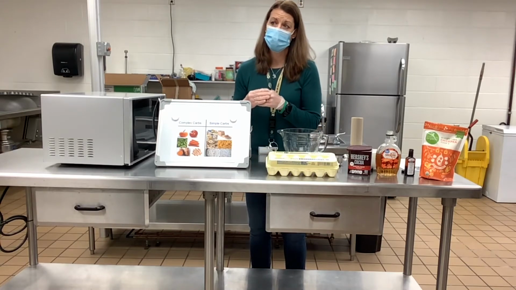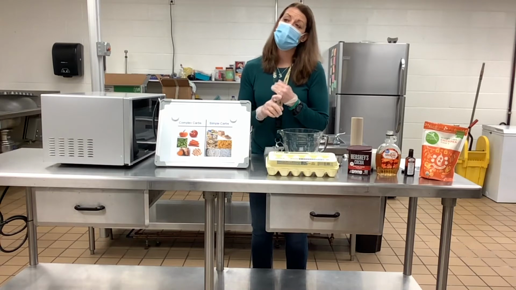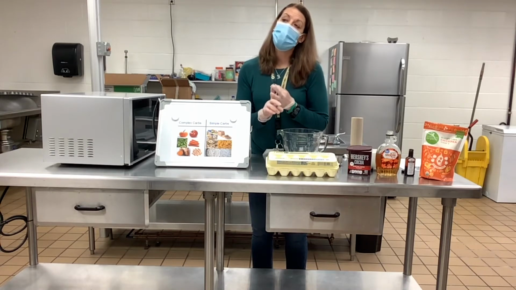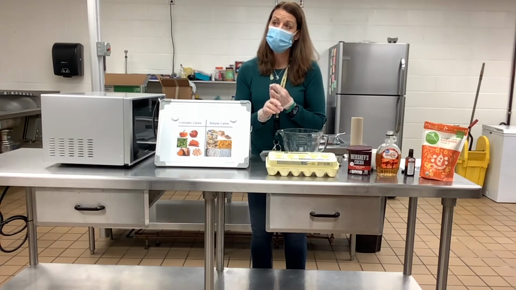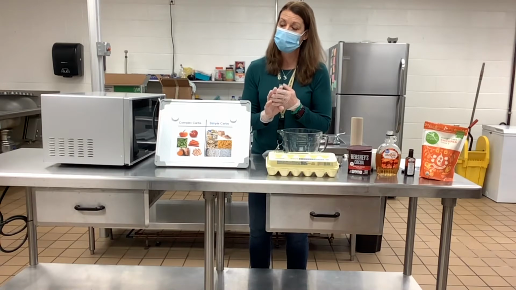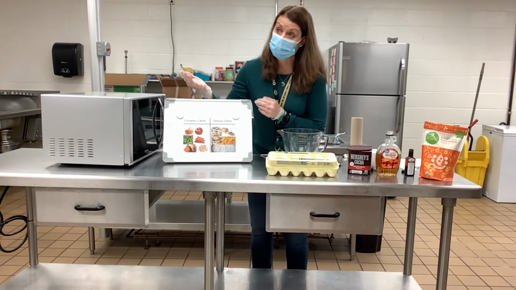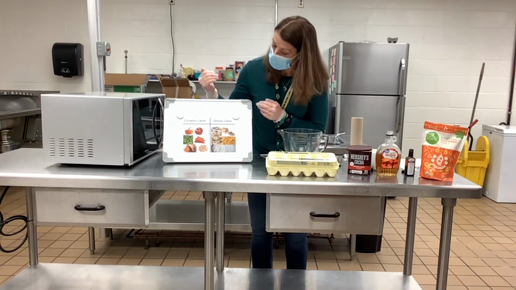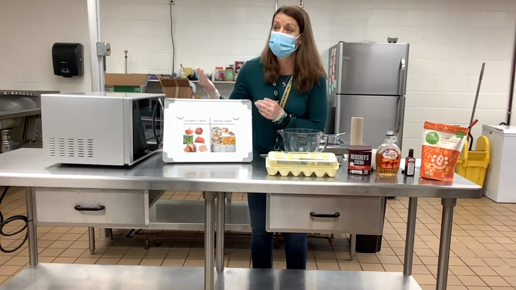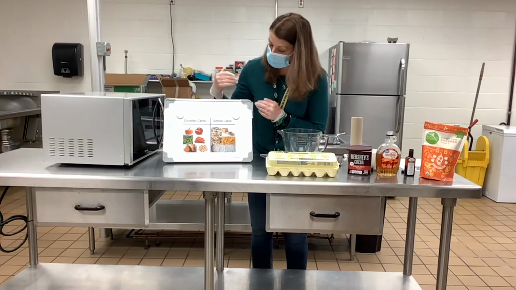Complex carbohydrates usually are higher in protein, higher in fiber, higher in nutrient density, but they're also higher in just nutrients, minerals, and vitamins themselves. Complex carbohydrates are things like pumpkin. We made those pumpkin breakfast bars. Tomatoes, if we put tomatoes on our sandwiches.